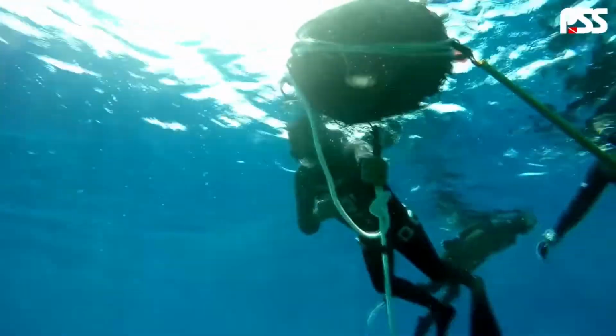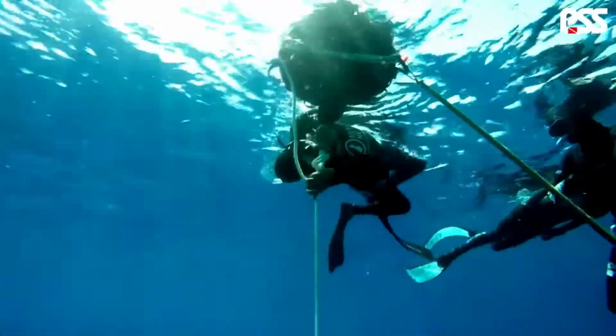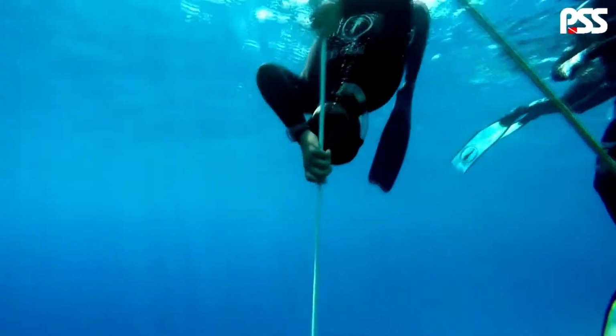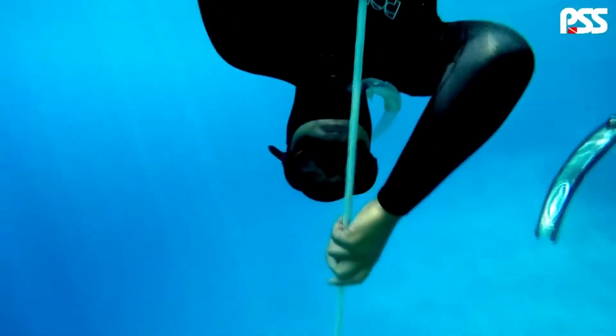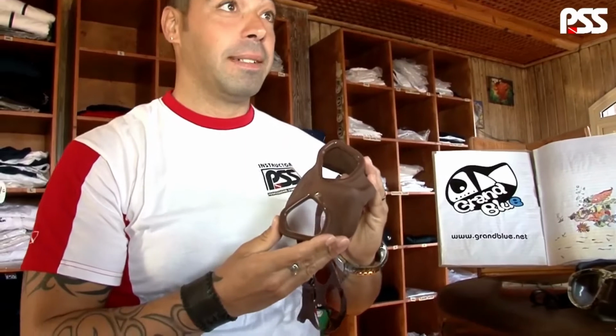For free diving, ease of equalization is favoured rather than a wide field of vision because the air used to equalize the mask is taken from our lungs. So the less air volume contained in the mask, the less air is needed to equalize for it during the descent.